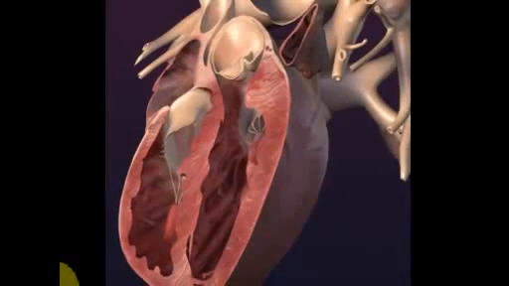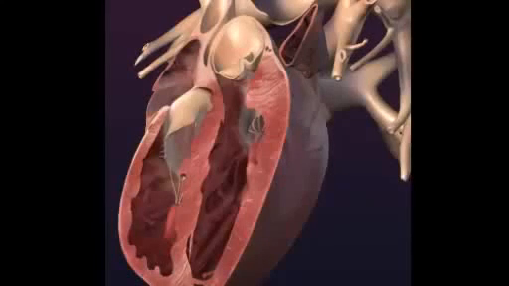Okay, the picture 7 is again the cross view of the heart, but in that way is visible two valves between the right atrium and right chamber and the left atrium and left chamber.